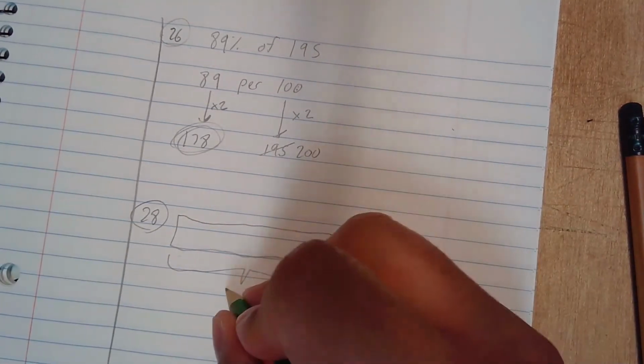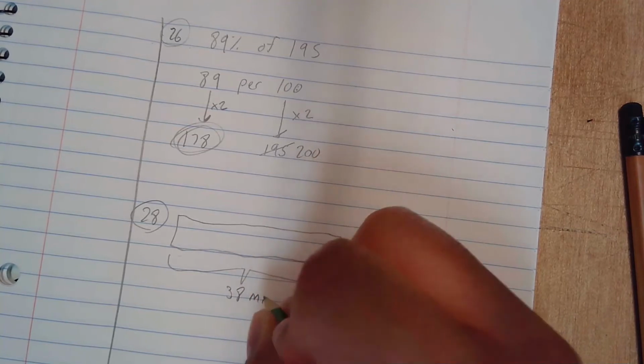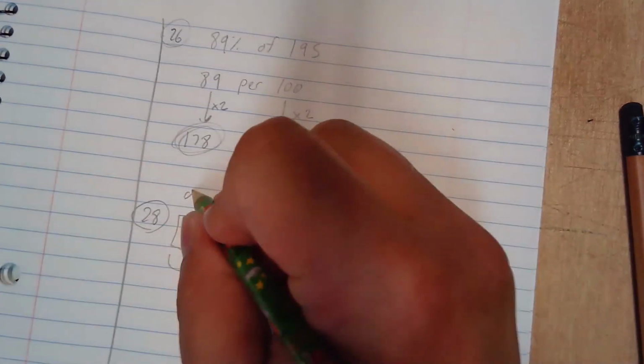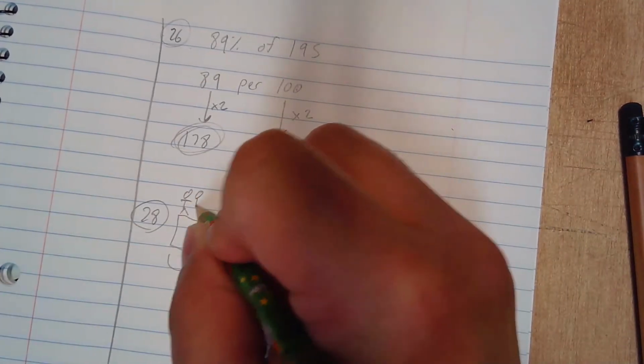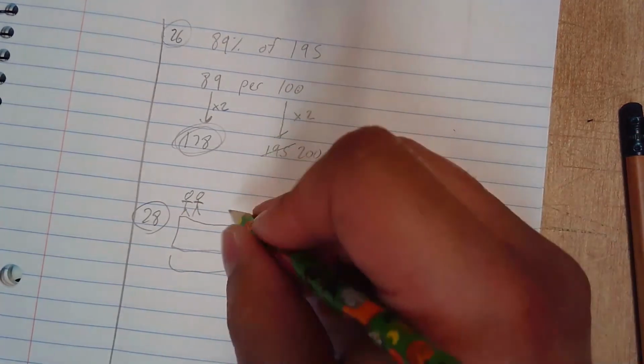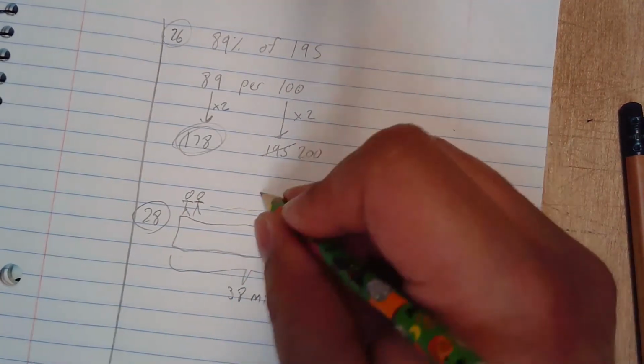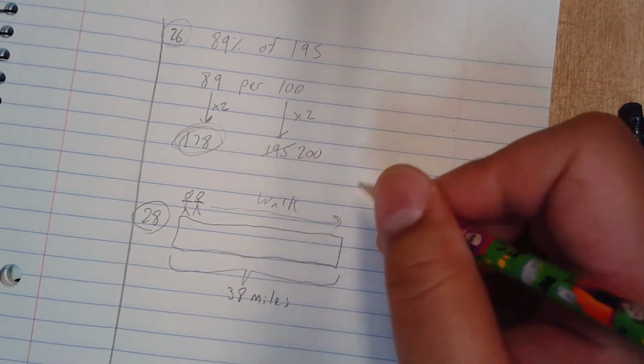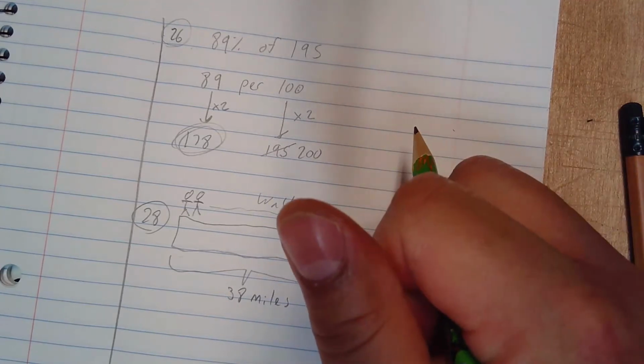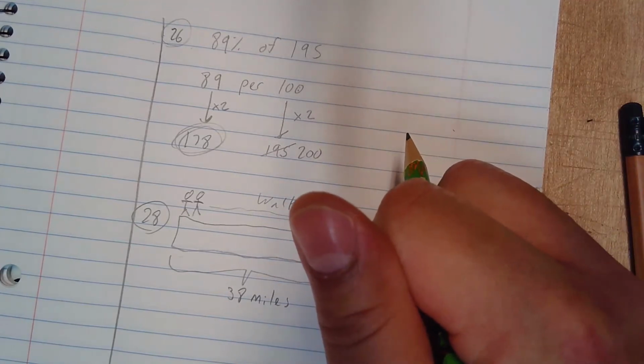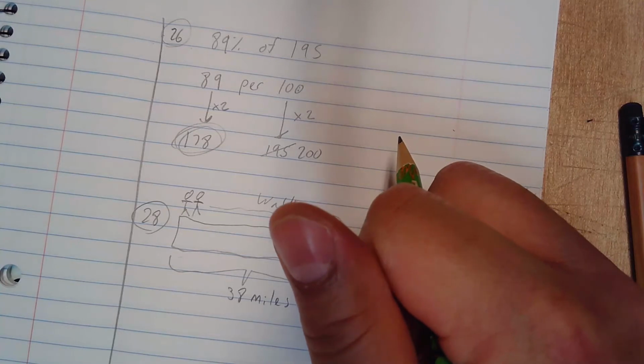Again, I'm not an artist, but that's okay. I don't need to be. I just need to understand what I'm doing. And hopefully you'll get this too. So if you can imagine a group of friends, bunch of stick figures, they're going to walk 38 miles. All right. They want to complete 25% of the hike by the end of the first day. About how many miles did they hike the first day?